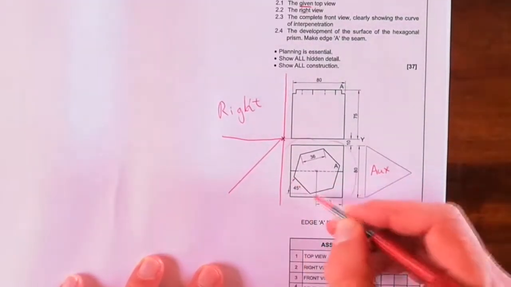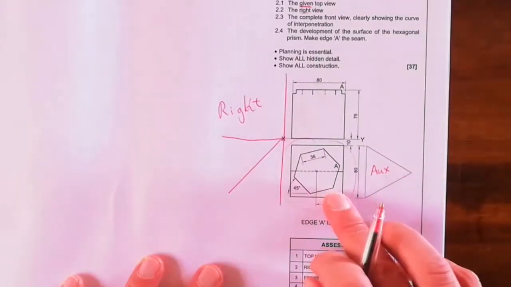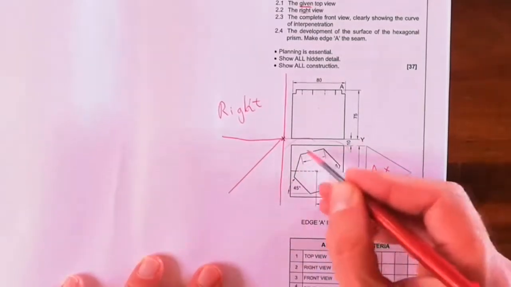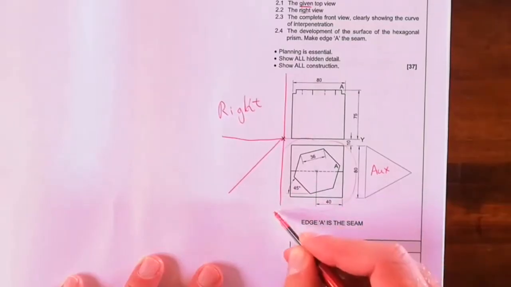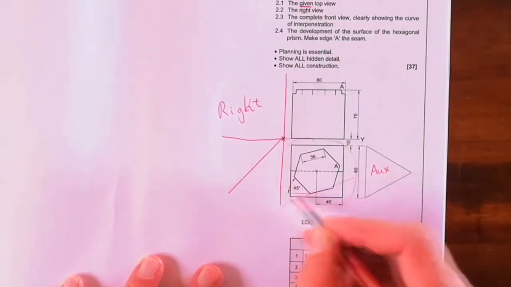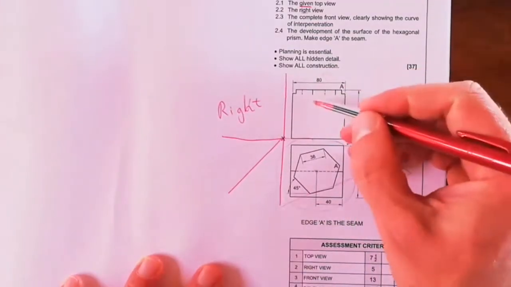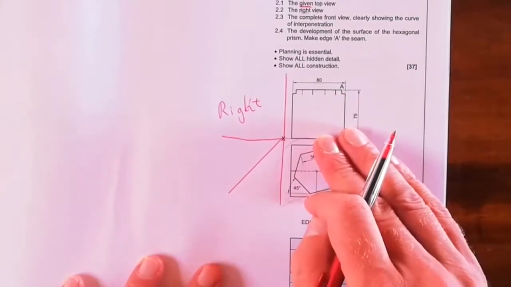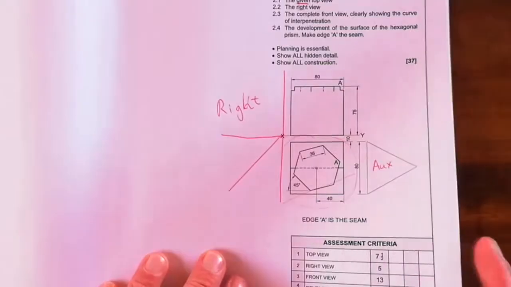For instance, how to draw a hexagon. Here's a hexagon. I won't be surprised if you see a pentagon or an octagon. So make sure you look at that grade 10 work, how to draw these different shapes. And the key here is it's at 45 degrees. But that I'm sure you'll be able to navigate. And then you're going to have to complete, of course, your curve of interpenetration here, and you'll have to develop that surface.